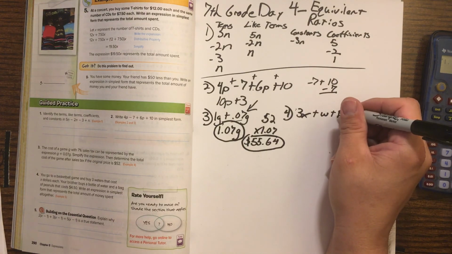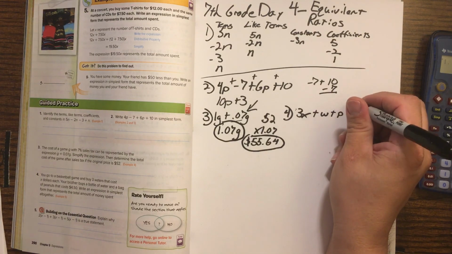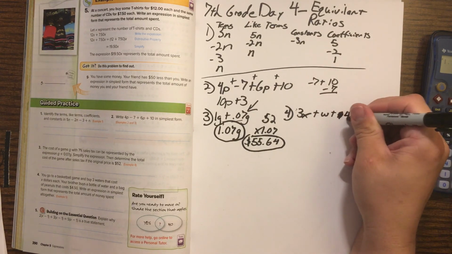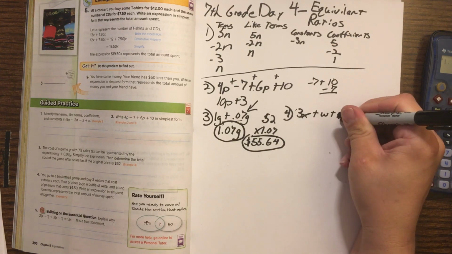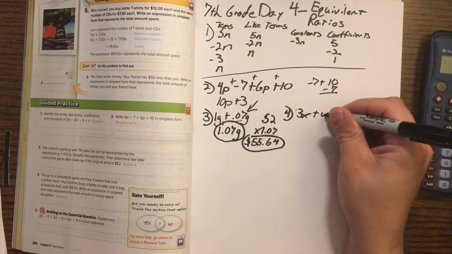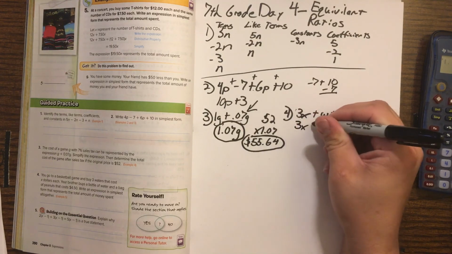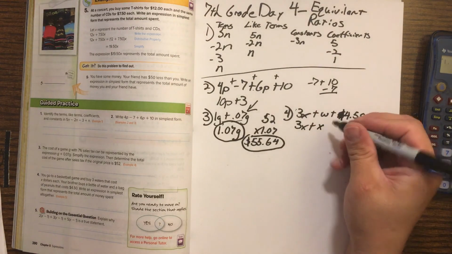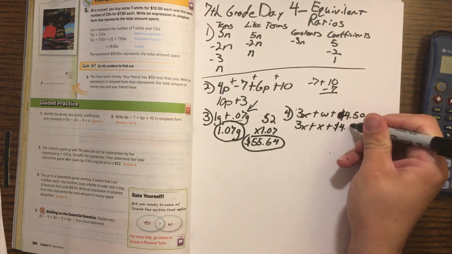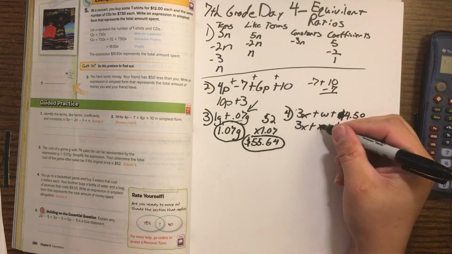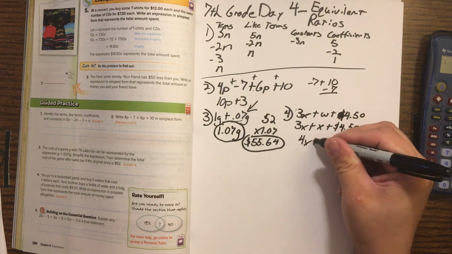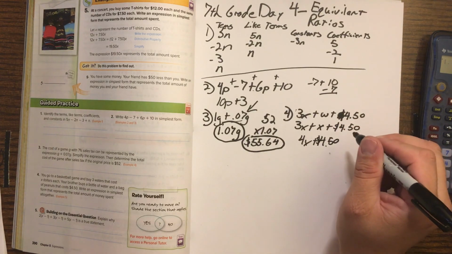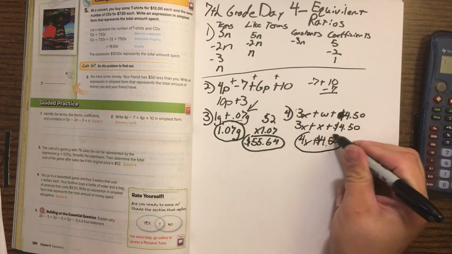Okay, so they're not really clear about that. It says one buys a bottle of water and a bag of peanuts that costs $4.50. So I'm going to assume that the bag of peanuts costs $4.50. So I'm going to put my dollar sign there. Let me rewrite this again. 3x plus, I used a W here, but I should use x for water, plus 4.50. Okay, so if I want to simplify this, 3x plus x is 4x plus $4.50. So this is the amount of money spent all together.